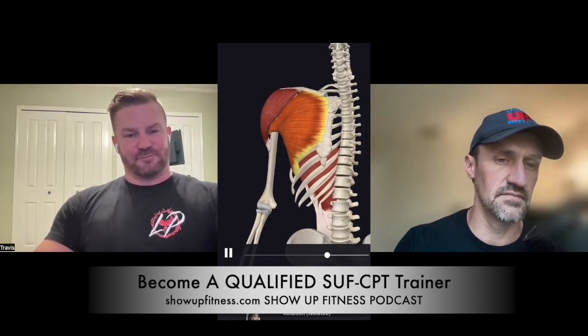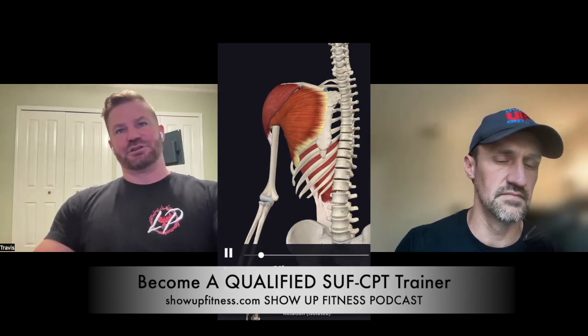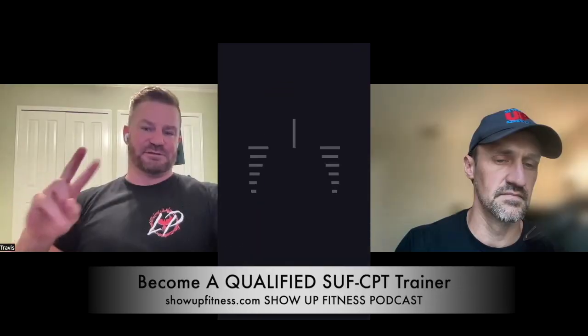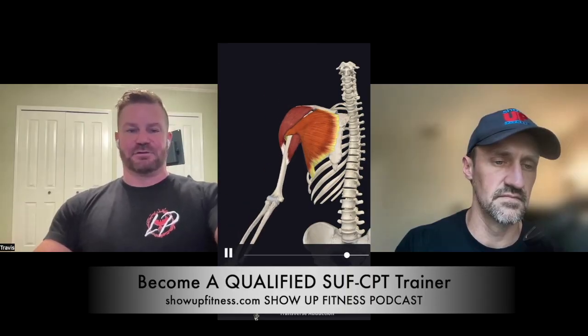The costal portion is going to be doing extension when the humerus is in the flexed position. The clavicular portion is going to do flexion. Those are the two different distinctions between all three portions of that pec major, but they all do horizontal adduction and internal rotation.